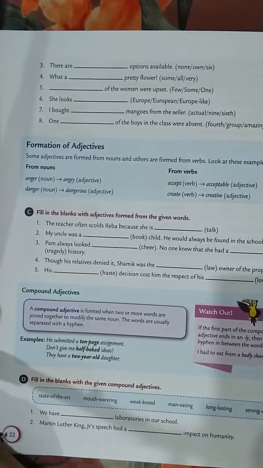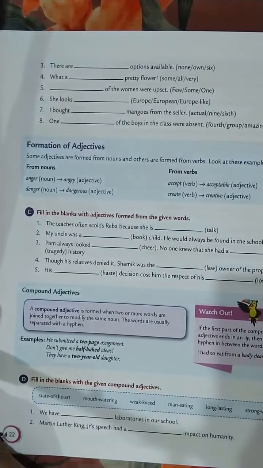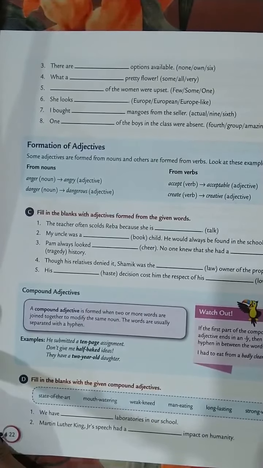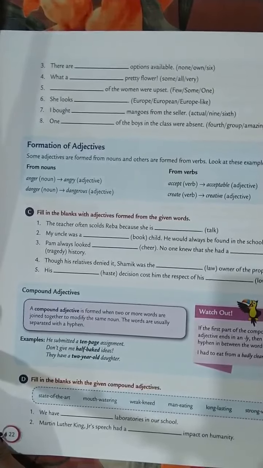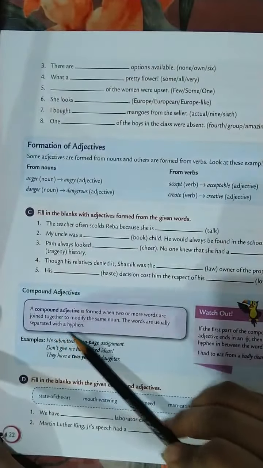So a compound adjective is formed when two or more words are joined together to modify the same noun. The words are usually separated with a hyphen.